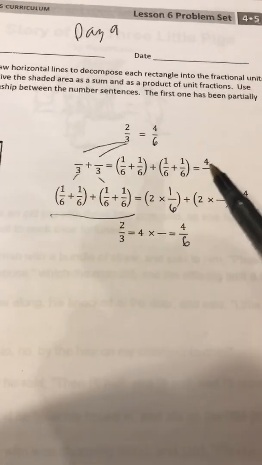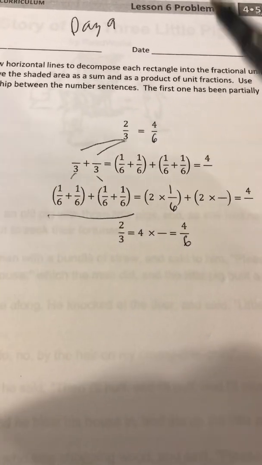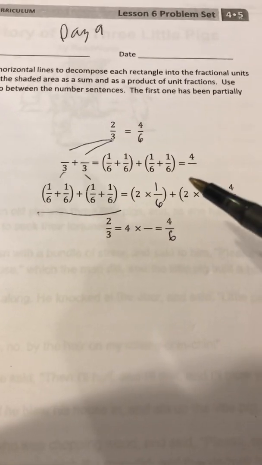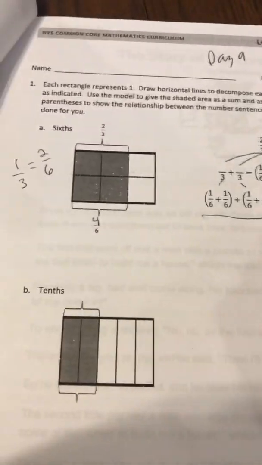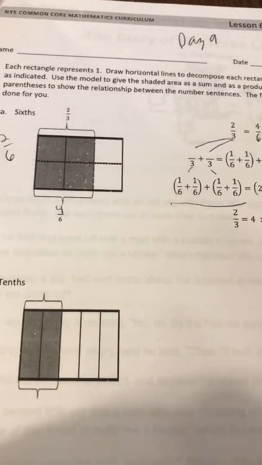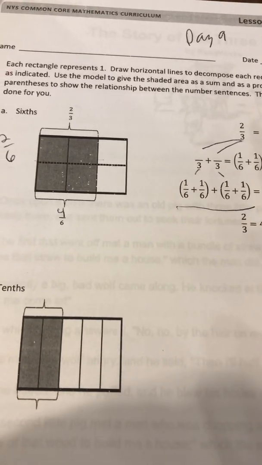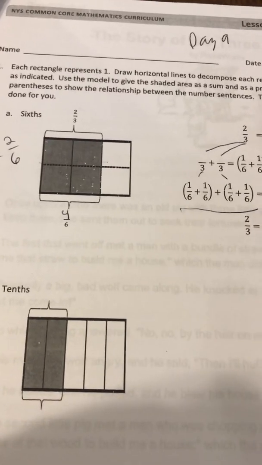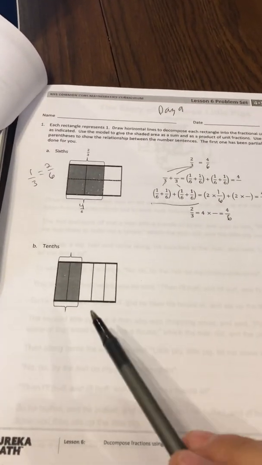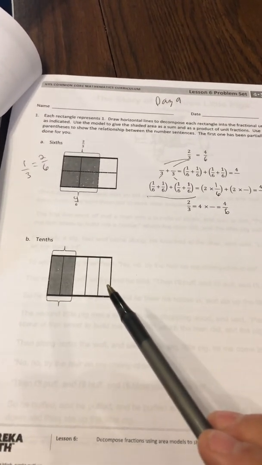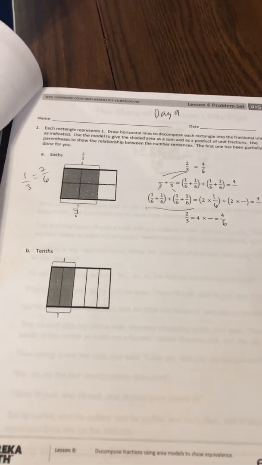So I know this looks complicated, but it's just been decomposed and broken down just to show this another way, okay? The more tools you have in your toolbox, the more problems you're able to solve. So use all of this up here to help you with this down here, all right? Take your time, message me, text me, call me if you get stuck.